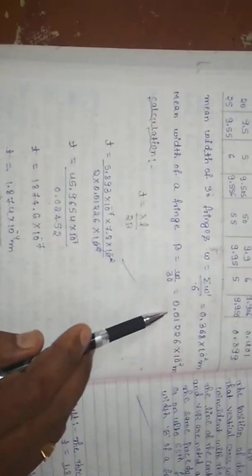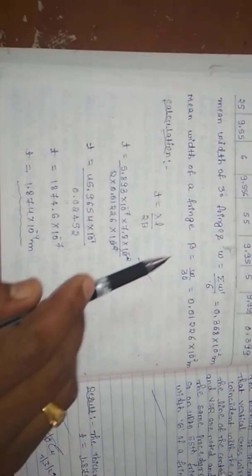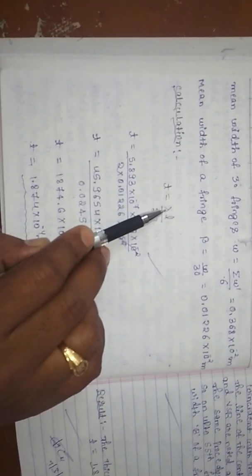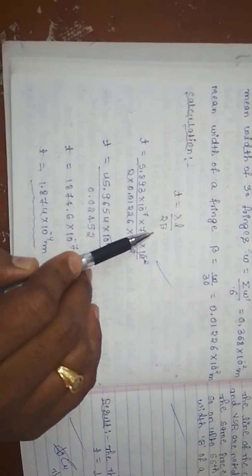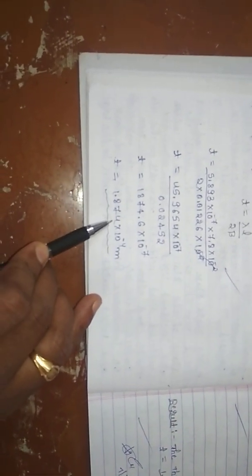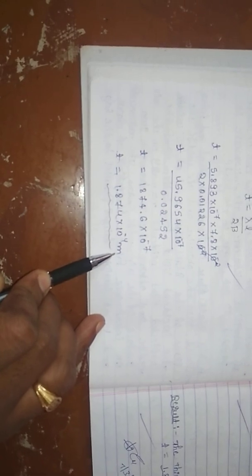After we get the beta value, we calculate the thickness of the paper: T is equal to lambda L divided by 2 beta. Approximately, the thickness of the paper T is equal to 1.87 into 10 raised to minus 4 meter. So see here, the thickness of the given paper is 1.87 into 10 raised to minus 4 meter. This is all about the interference of a wedge, or air wedge. Okay, thank you.